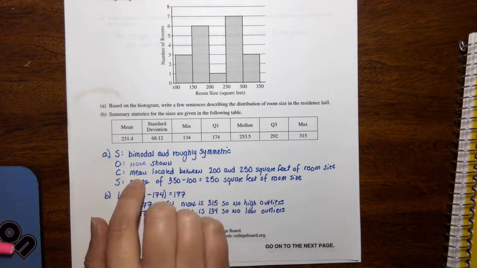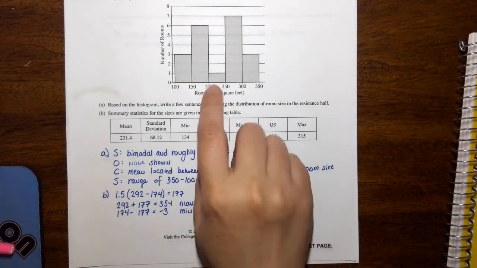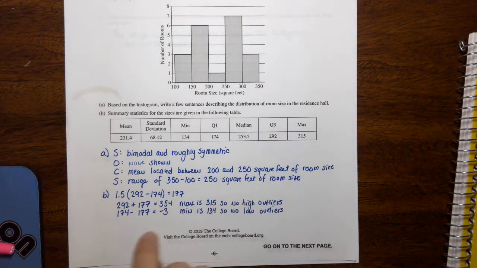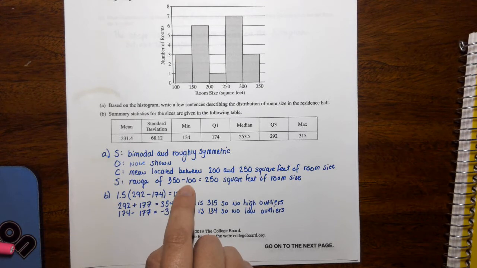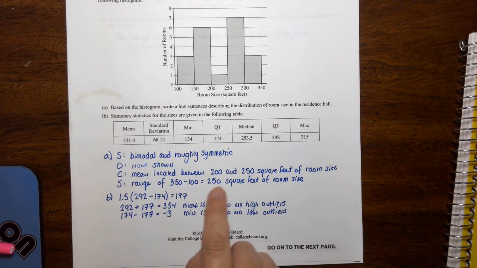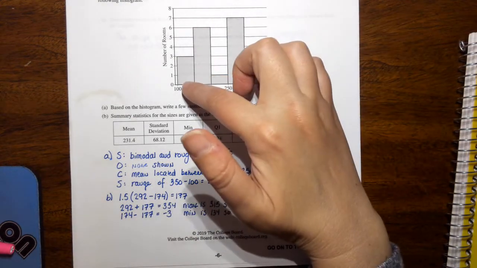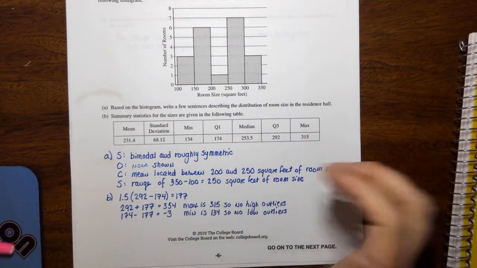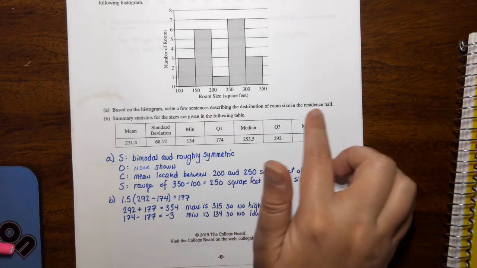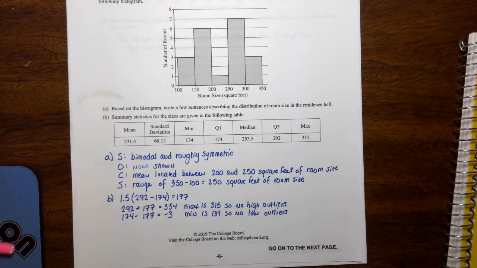Because it was symmetric, I used the mean. I said it was located between 200 and 250 square feet of room size, just somewhere in here. And then spread, I did range of 350 minus 100 equals 250 square feet of room size. And I couldn't do anything else because it was a histogram. Now technically I could, again, use these, but it said describe the distribution based on the histogram, so I just pretended I couldn't see these things.